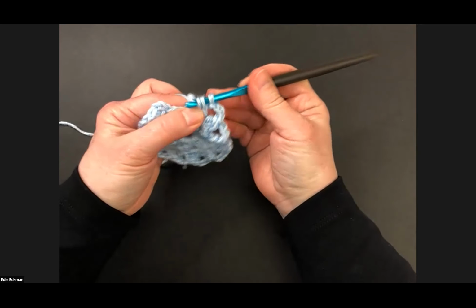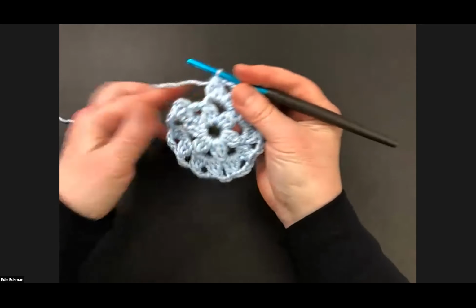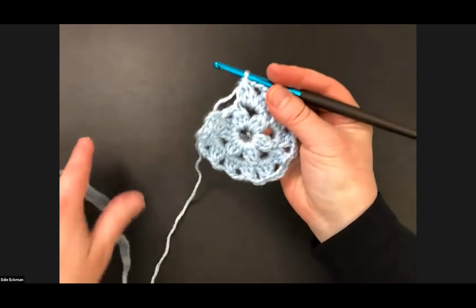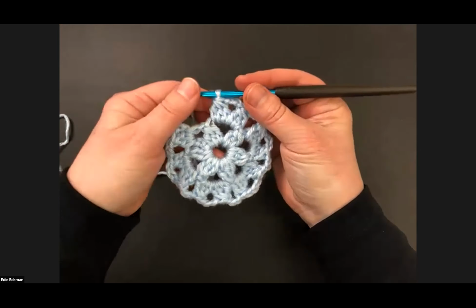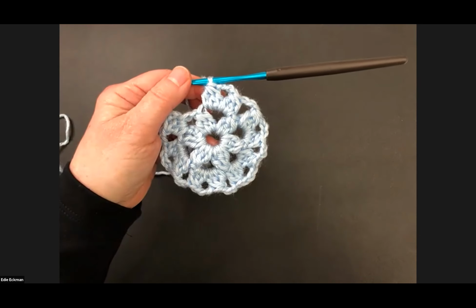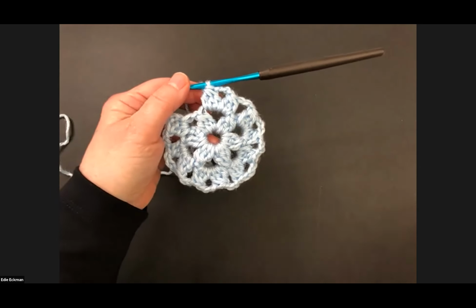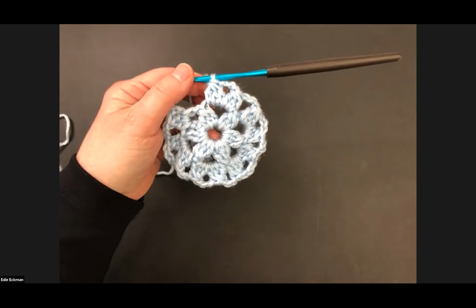As you're finishing up your round there, we have a question on how to end your round, connect, and go into the next. Okay, and we're about to do that. So perfect timing.